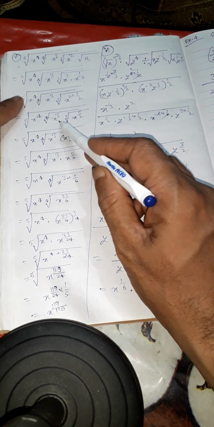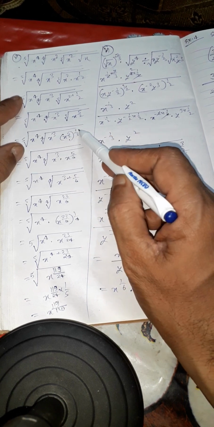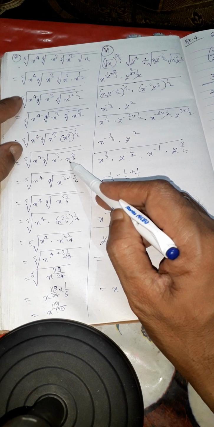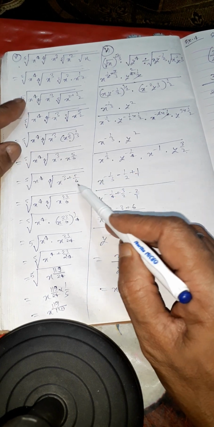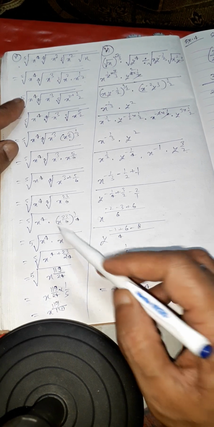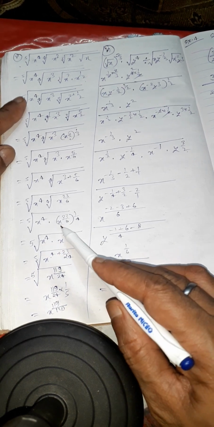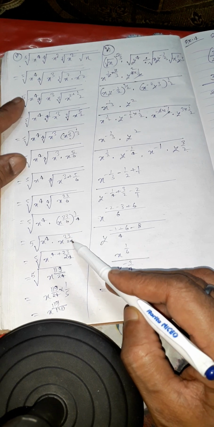Then after we clear this, 5 by 2 under the cube root is x to the power 5 by 6. Then we add x cube plus 5 by 6, it is 23 by 6, under the fourth root. Now we take the fourth root, 1 by 4, then it is 23 by 24.